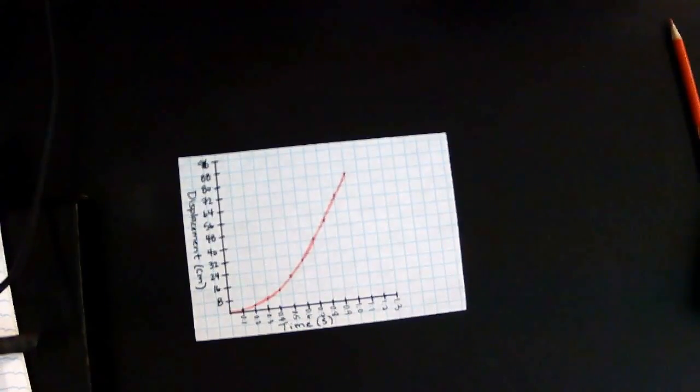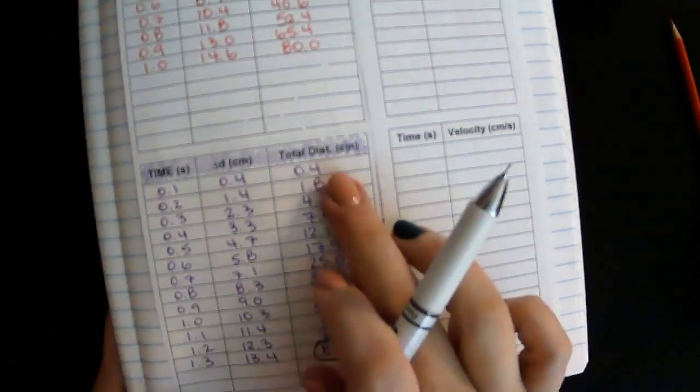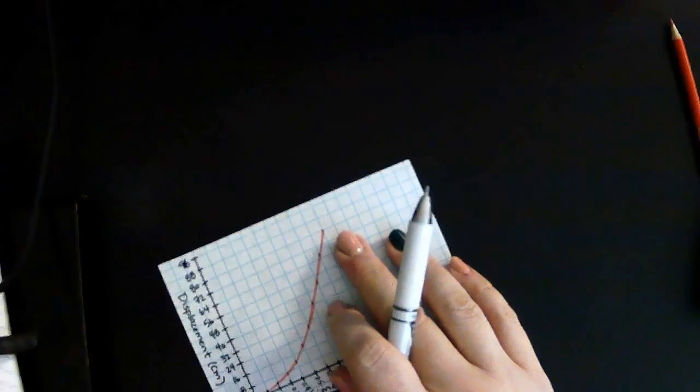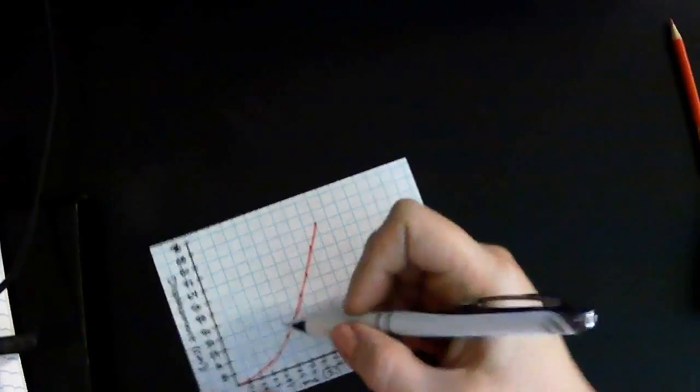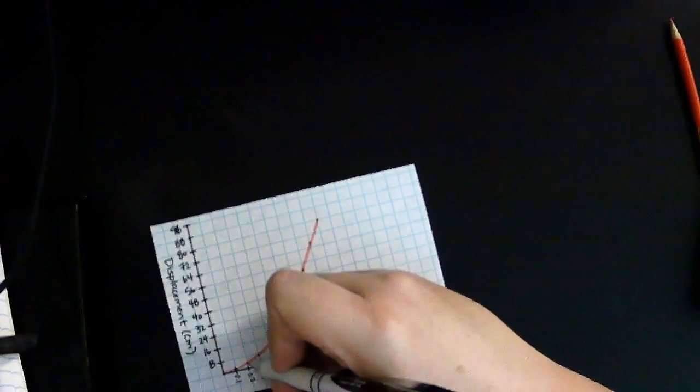So let's look at our next set of data. And again, we're going to do the same thing. I've got my color picked out, and I'm just going to plot my time and my total distance. So I'll do that really quickly here.